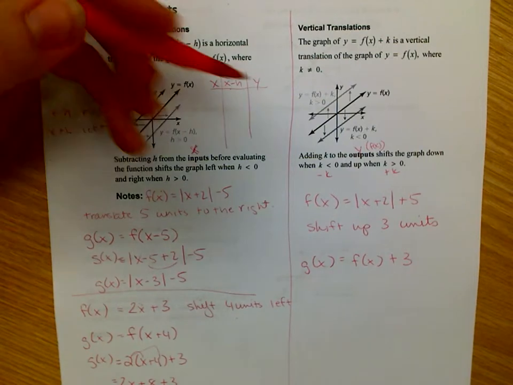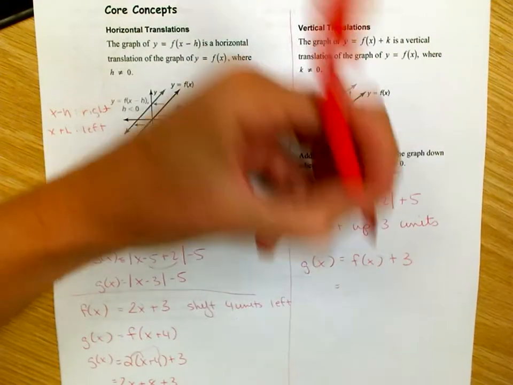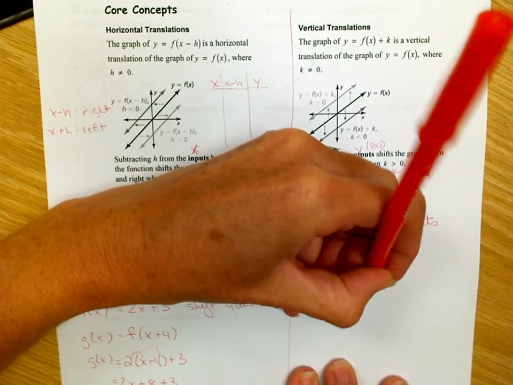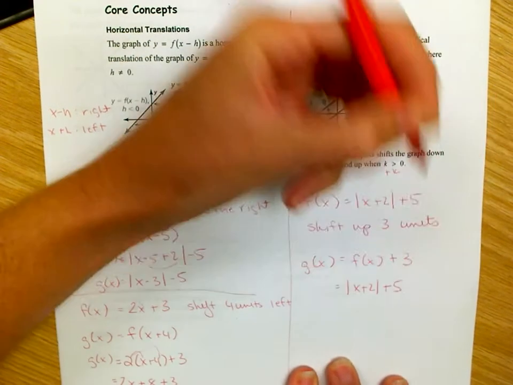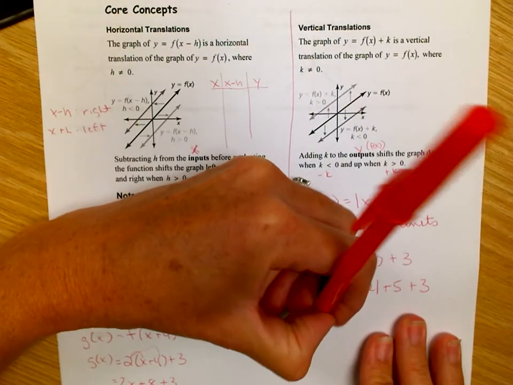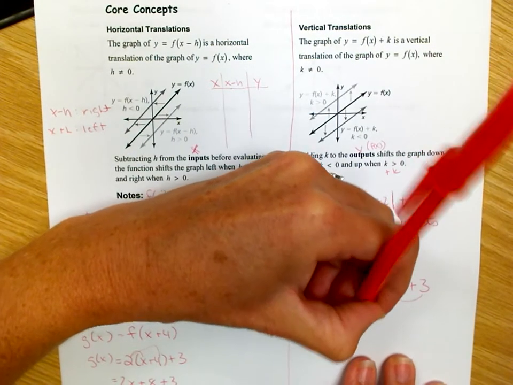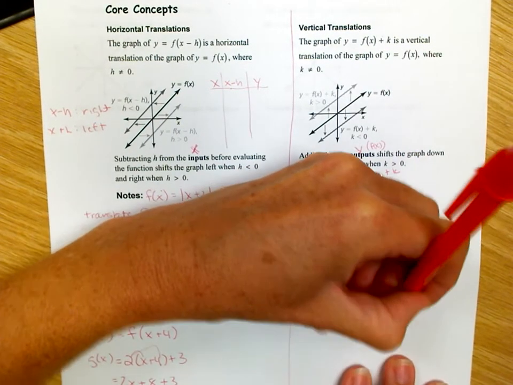Okay, so shifting up and down happens after the function. So my old function was this, and to that I'm going to add 3. And so the only thing I can really simplify here is I can combine my like terms right here, and my new function is this.